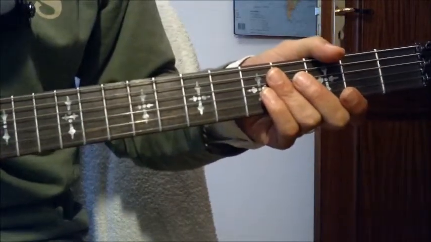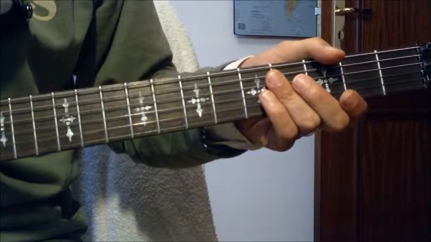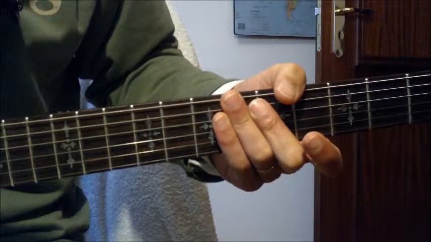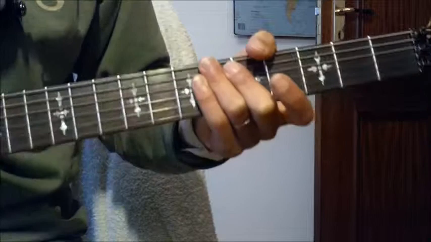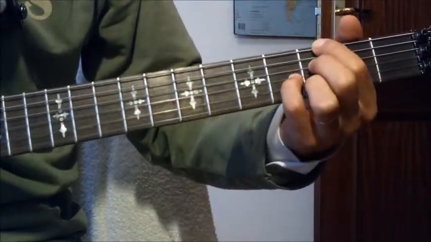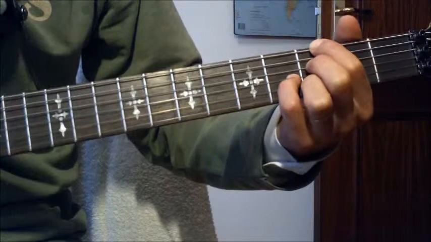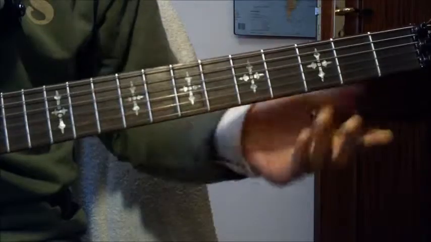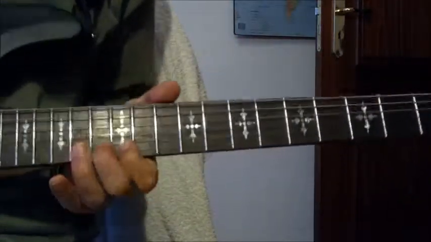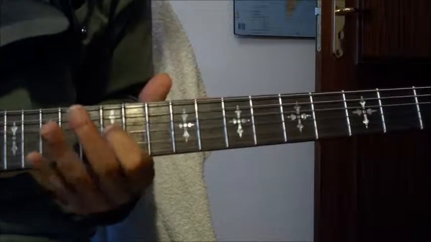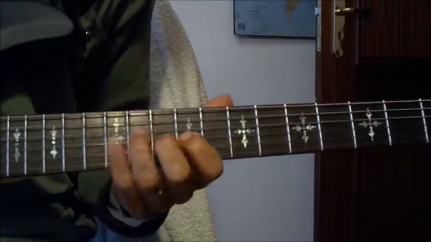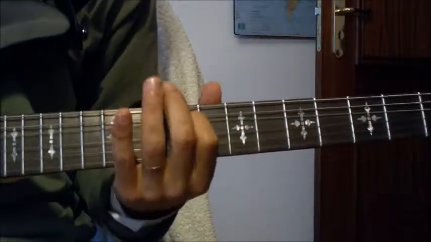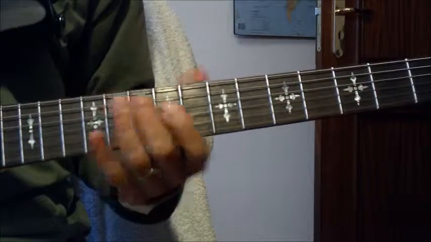So I pre-recorded each chord, the G7 and the flat D7 chord. I'm going to play the scales on top of it. See? G7, Mixolydian. Dominant G scale.